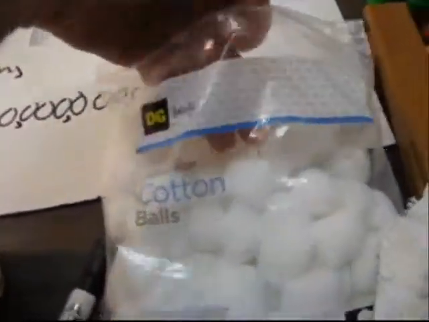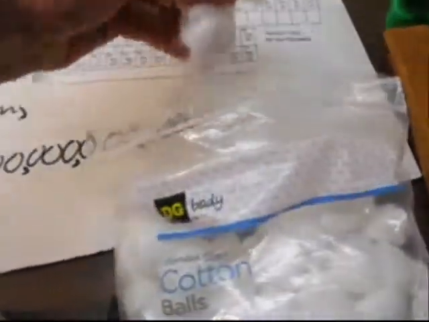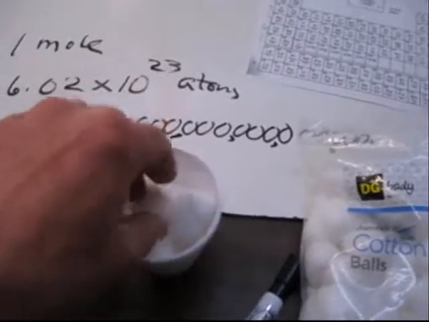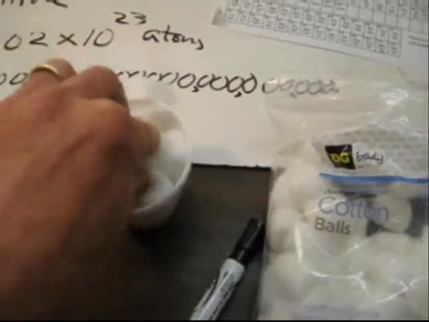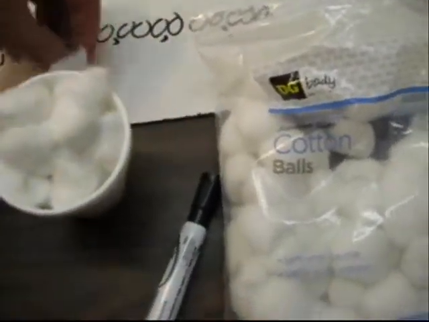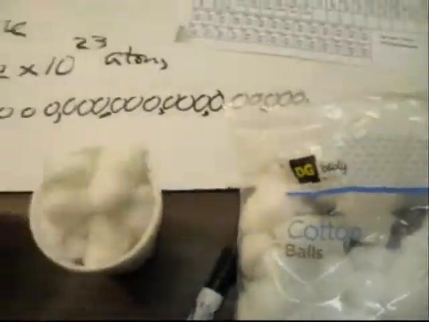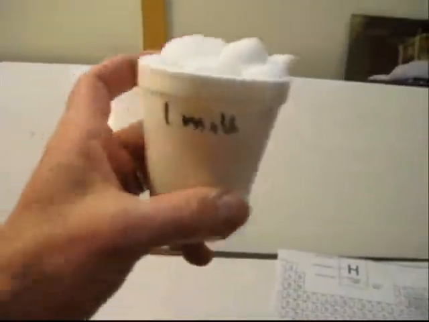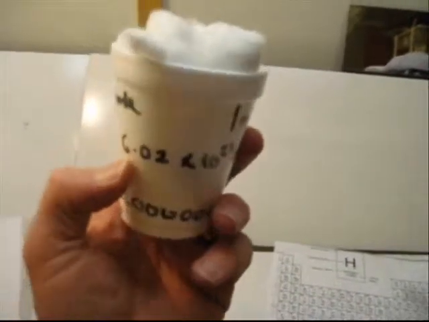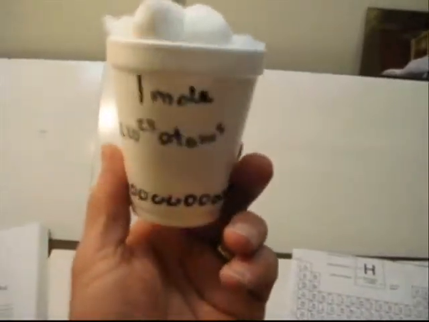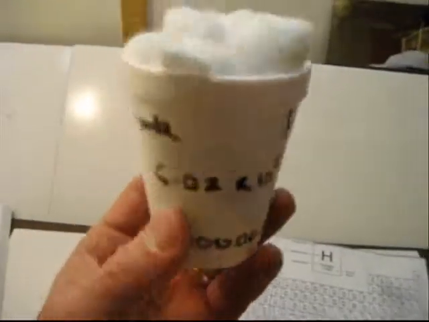Then we'll do the same with our cotton balls here. And we'll just put those in there. Get a few more. And we'll just put those right in there. This little guy. Okay, and again, we have your students hold them up. This is 1 mole of cotton balls. In it are 6.02 times 10 to the 23rd atoms of cotton balls.